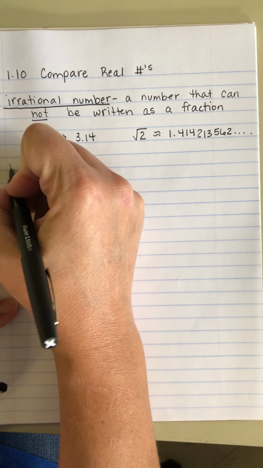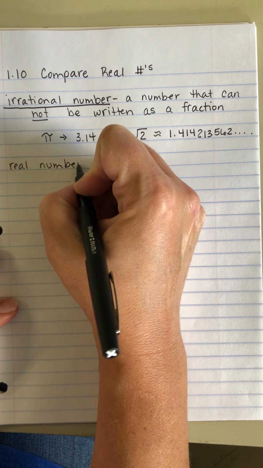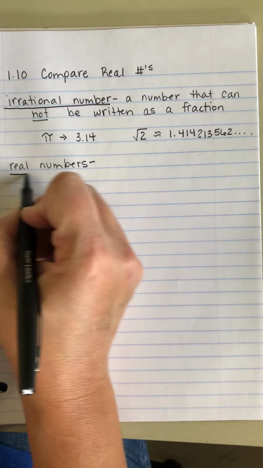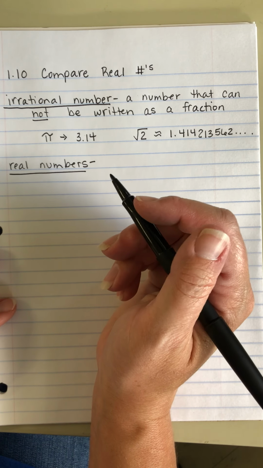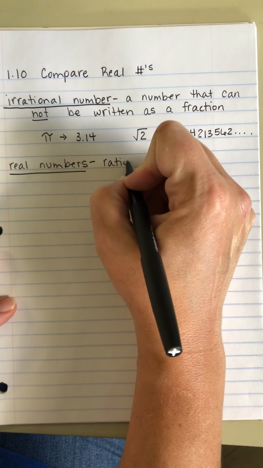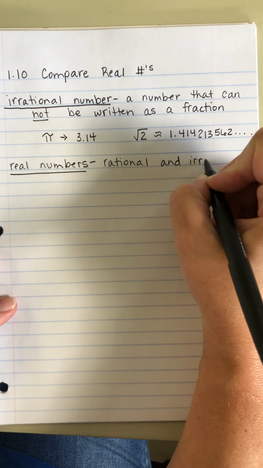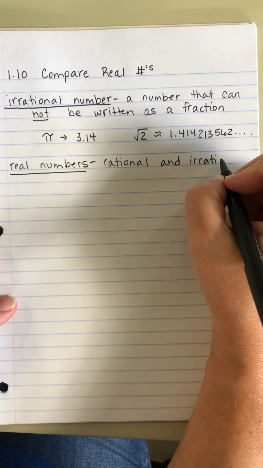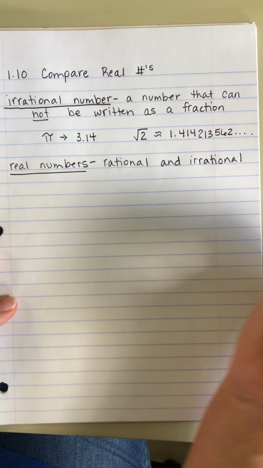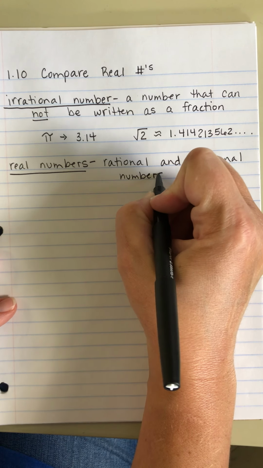Real numbers. So if you take the set of everything we've done so far, they would fall under the real numbers category. So it's all of your rational fractions and irrational numbers, square roots, pi, fall under the real numbers category.